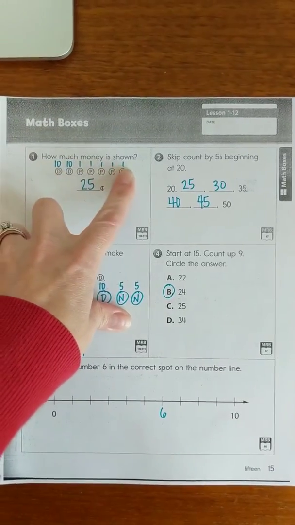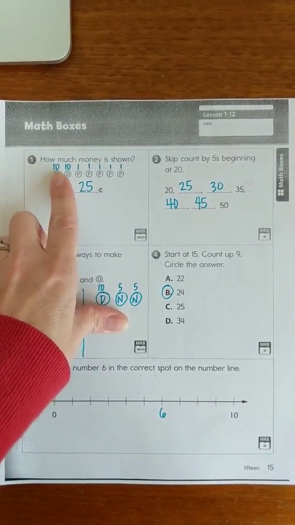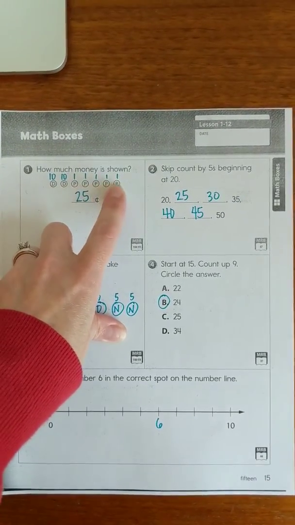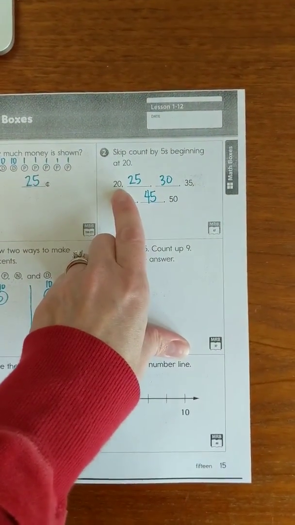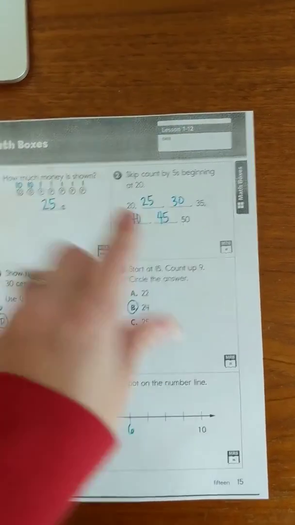I wrote my values of my coins. I had 2 dimes and 5 pennies. So if I count, I have 10, 20, 21, 22, 23, 24, 25. So 25 cents. When I skip count by 5s, I started at 20, 25, 30, 35, 40, 45, 50.